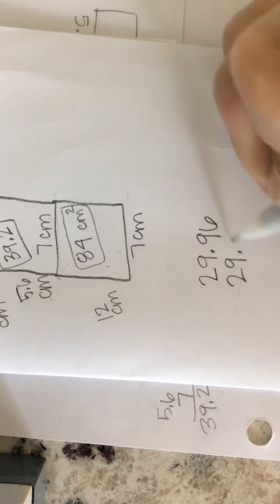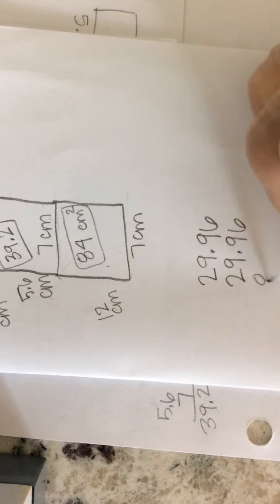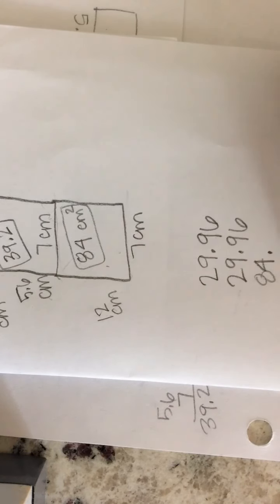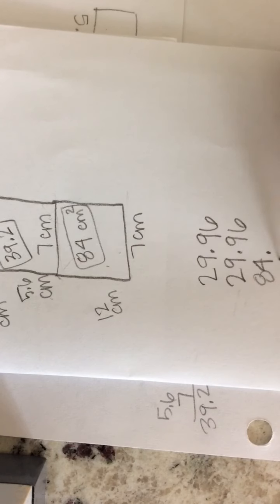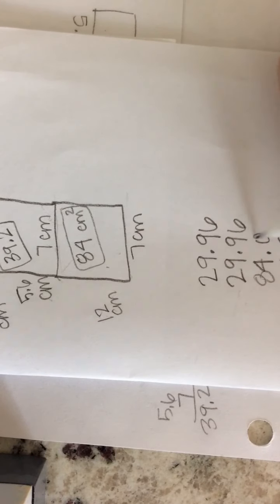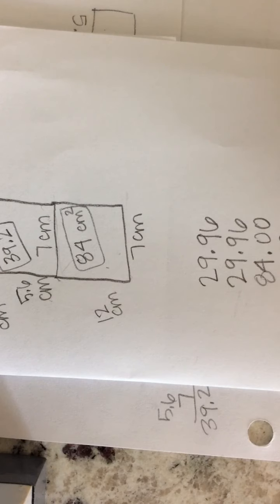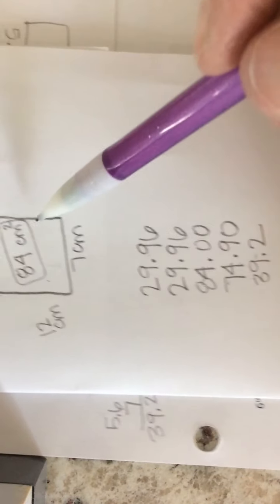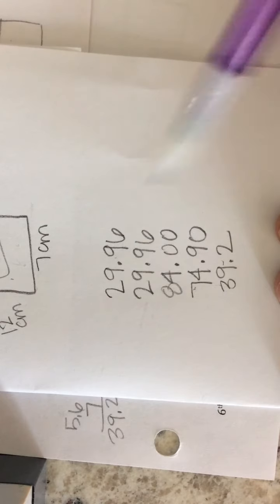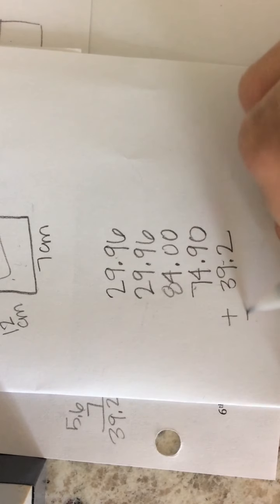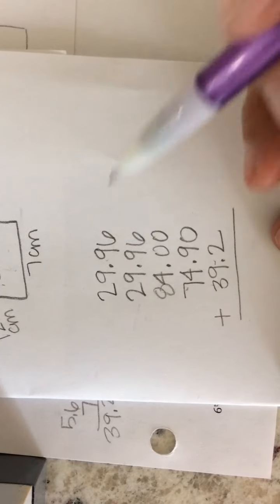So 29.96 and 29.96 and 84 and let's see, 74.9. Let's put some place value zeros in there, and then 39.2. 1, 2, 3, 4, 5, and 1, 2, 3, 4, 5. That's another thing I do also, is I will count how many faces I have and make sure I have that many measurements, just so I know that I'm including everything. Okay, add those all together.